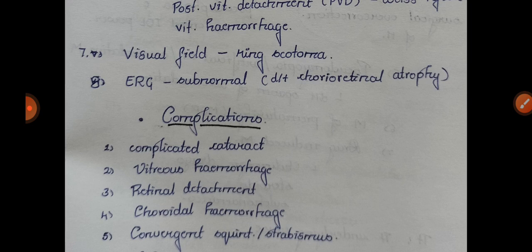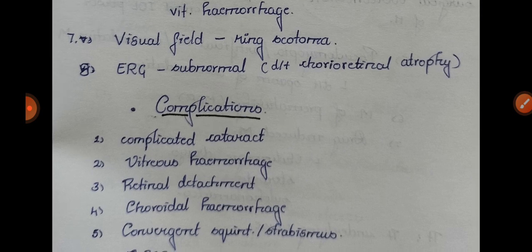Because of degenerative changes, there is chorioretinal atrophy. Complications of pathological myopia are complicated cataract, vitreous hemorrhage, retinal detachment, choroidal hemorrhage, convergent squint or strabismus, and primary open angle glaucoma. These complications are also there in signs and symptoms. Few of these, like vitreous hemorrhage and retinal detachment, that is PVD, I already told. Choroidal hemorrhage, same thing. These are the complications.